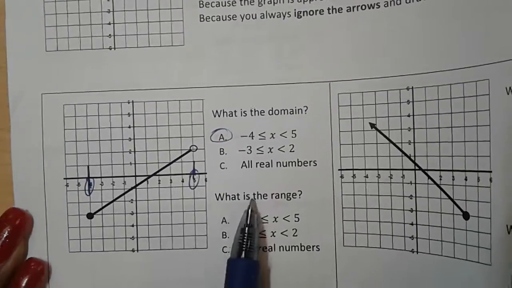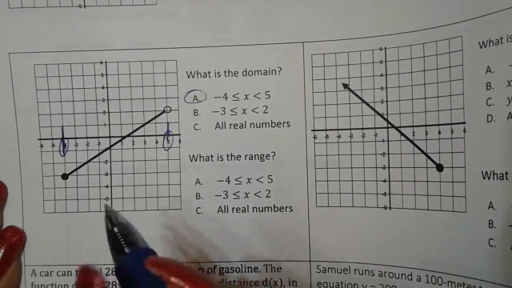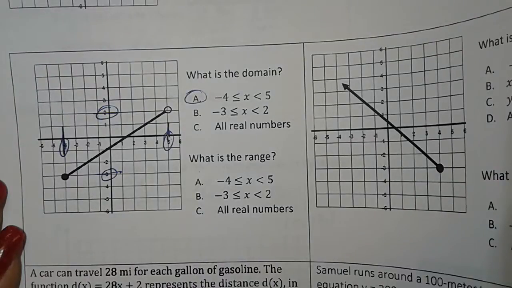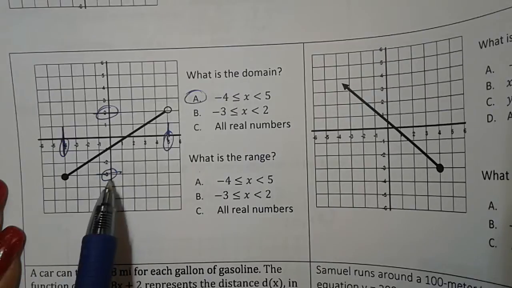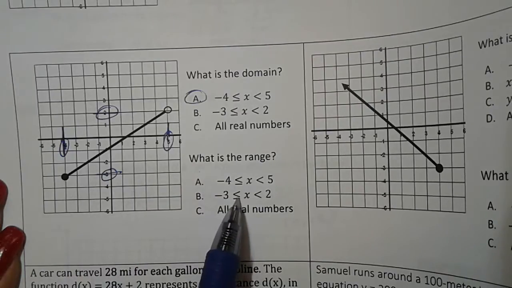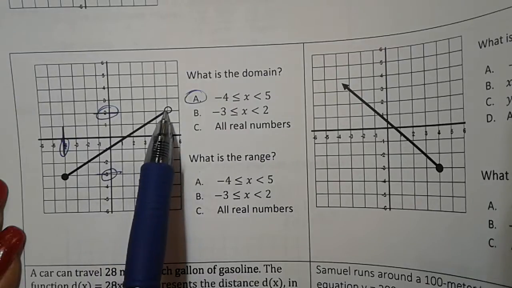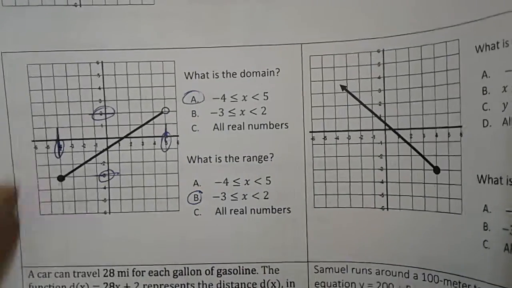Good job. Let's talk about the range. The range is going to be from the bottom, -3 to 2. Because I draw what? Horizontal lines. Is this point closed? Of course it is. So for -3, I should have a line. Now look at the point up here. At 2, it is what? Open. So will I have a line? No. It's B. Awesome sauce.